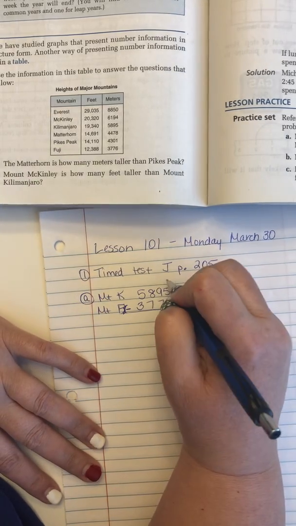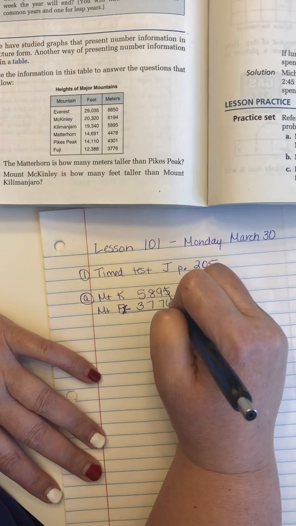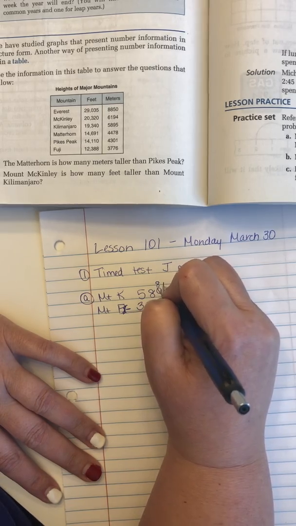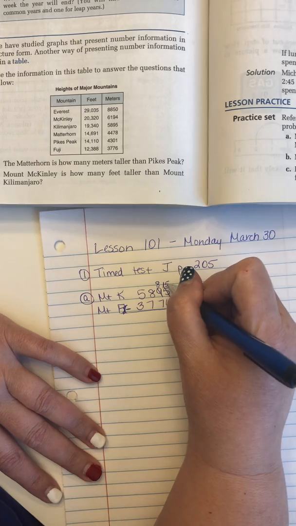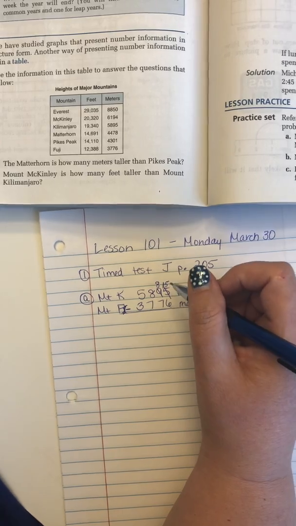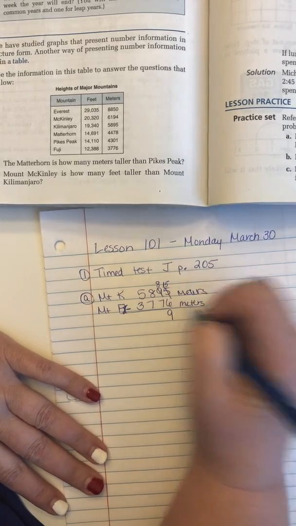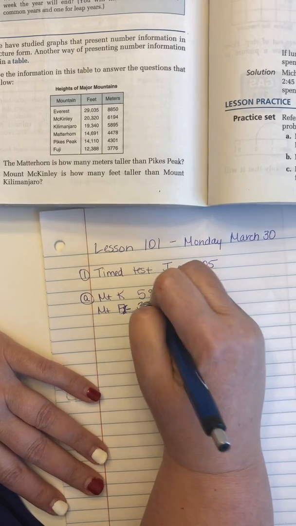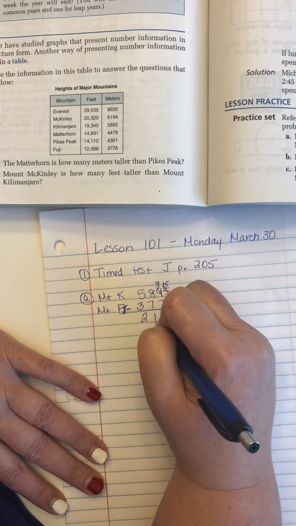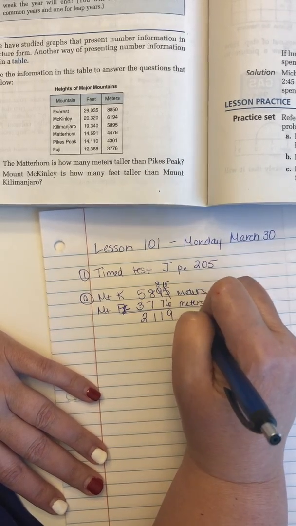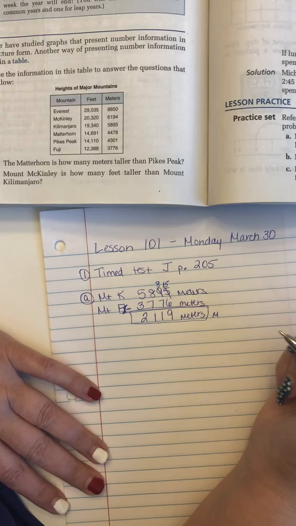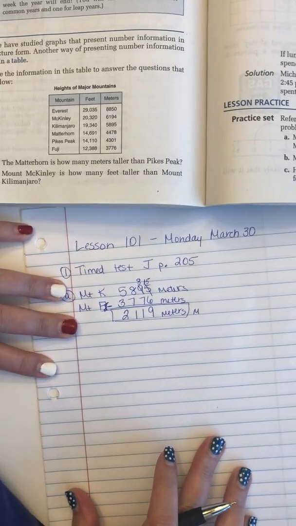So 5 minus 6, we know we can't do that without borrowing, so we're going to mark out our 5, mark out our 9, and take 10 from our 9 and bring that over to our 5, which makes this 15. Now I can work this problem. 15 minus 6 is 9. 8 minus 7 is 1. 5 minus 3 is 2. So my answer is 2,119, but I'm not done yet because I have to put the units I'm dealing with, which is meters, or you could just put M. Either one would work on that problem.